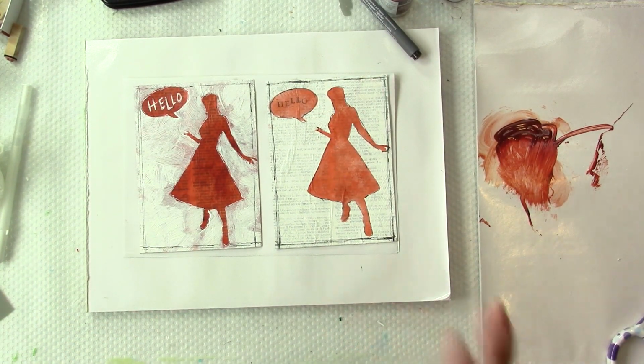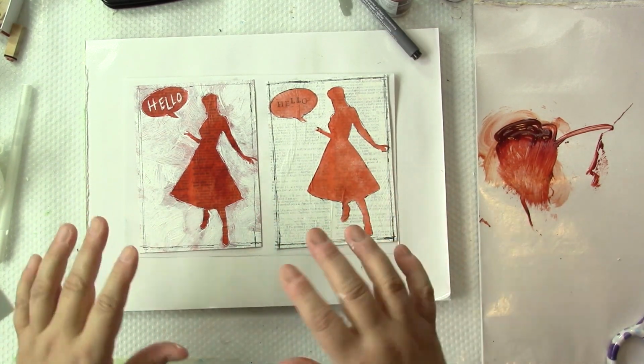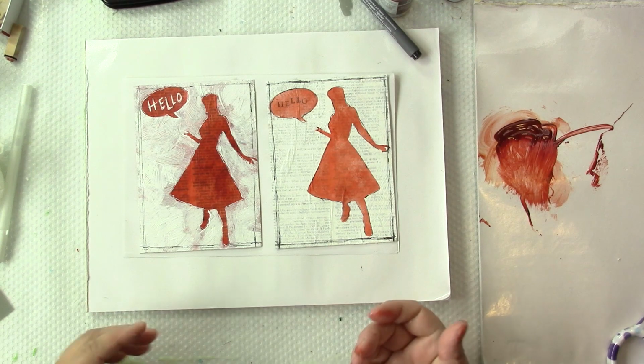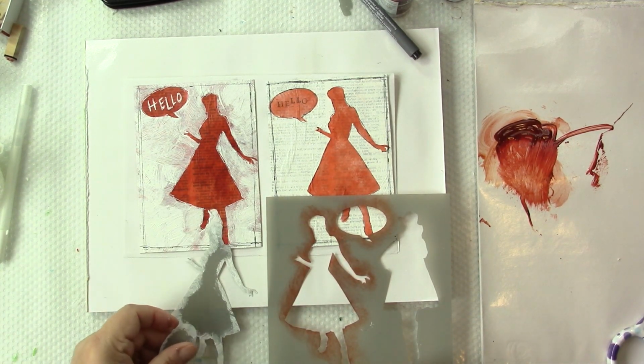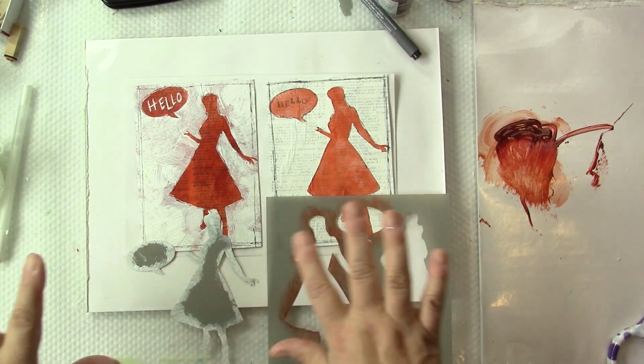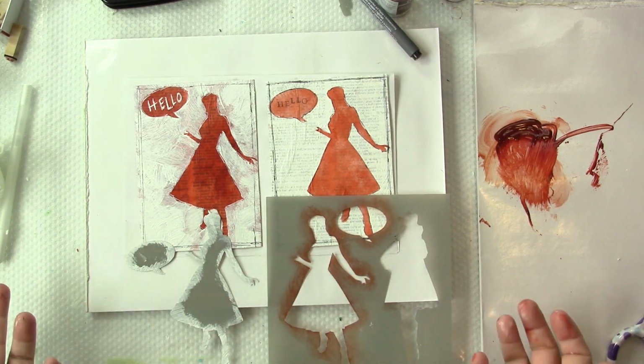This is just a very basic thing that I was doing. There's a lot more complicated ways you can do it with lots of layering and stuff like that. But that's a general idea. So, with the stencil and with the mask, one's a negative, one's a positive. So I hope this helps you.